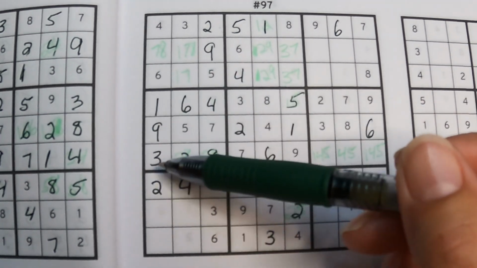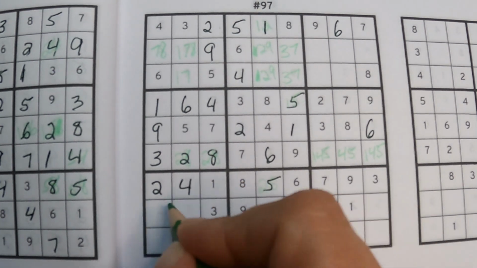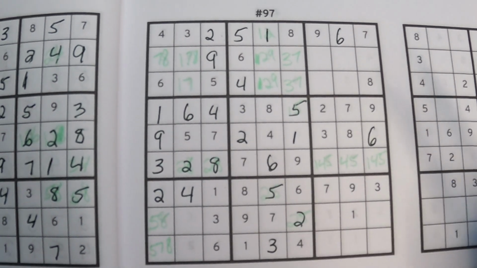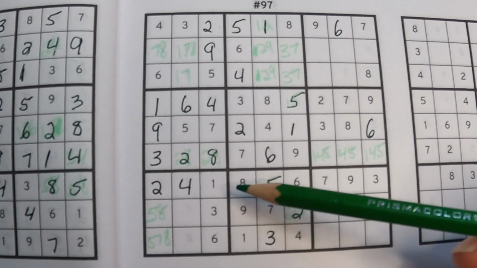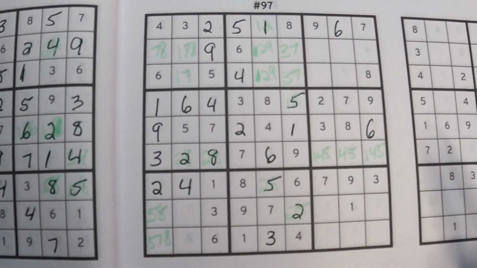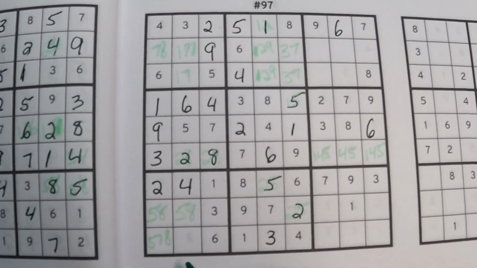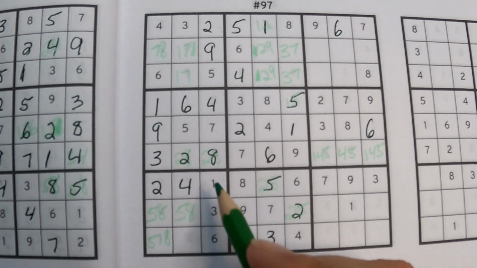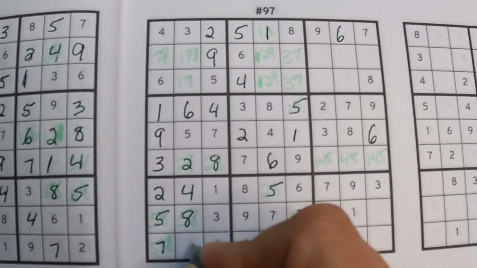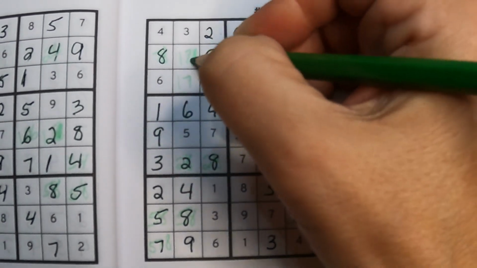For this column, we've got 1, 2, 3, 4. We're missing 5, 7, and 8. We've got a 7 here, so 5, 8, and no help here, so 5, 7, 8. Just to finish out this box, we've got 1, 2, 3, 4. We're missing 5, 7, 8, 9. We've got a 7 and a 9 here, so 5, 8. And no help here. Up, we have that 5 up there. So this is our 8, 5, 7, 9. That 7 makes this our 8. So we can get rid of this 8 here.